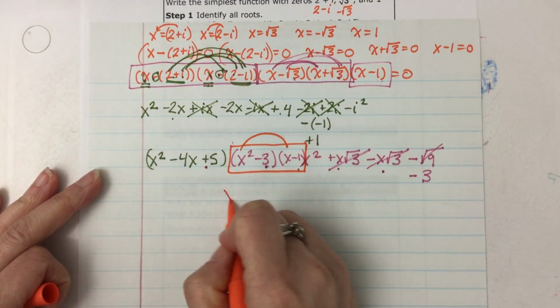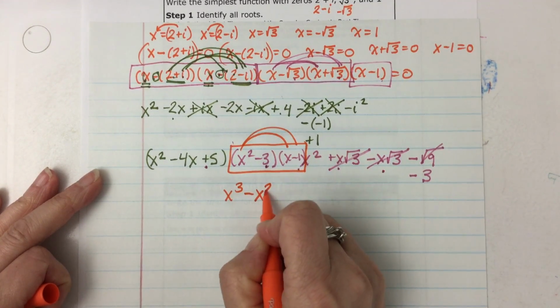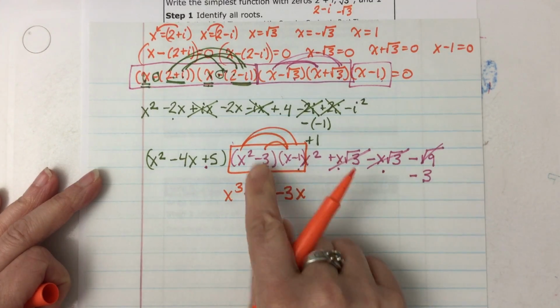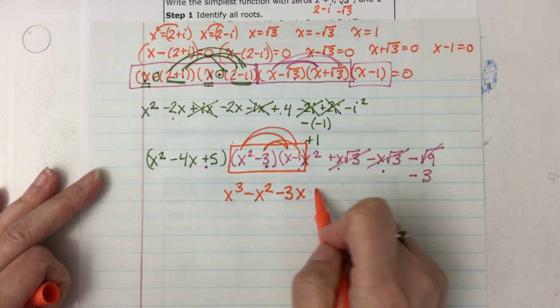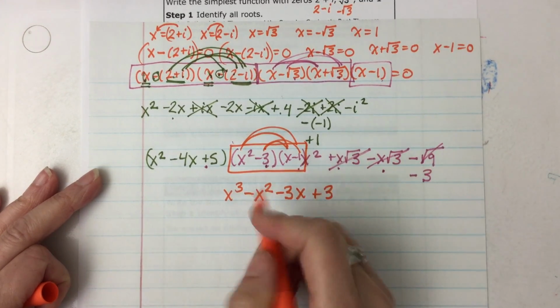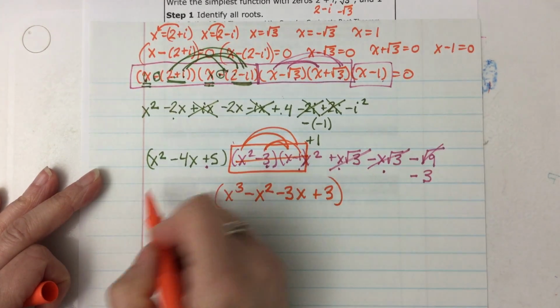x squared times x is x cubed. x squared times negative 1 is negative 1x squared. Negative 3 times x is negative 3x. Negative 3 times negative 1 is positive 3. I cannot combine any like terms here. It's already in a good order, so I'm done with those two. I expanded it to this.